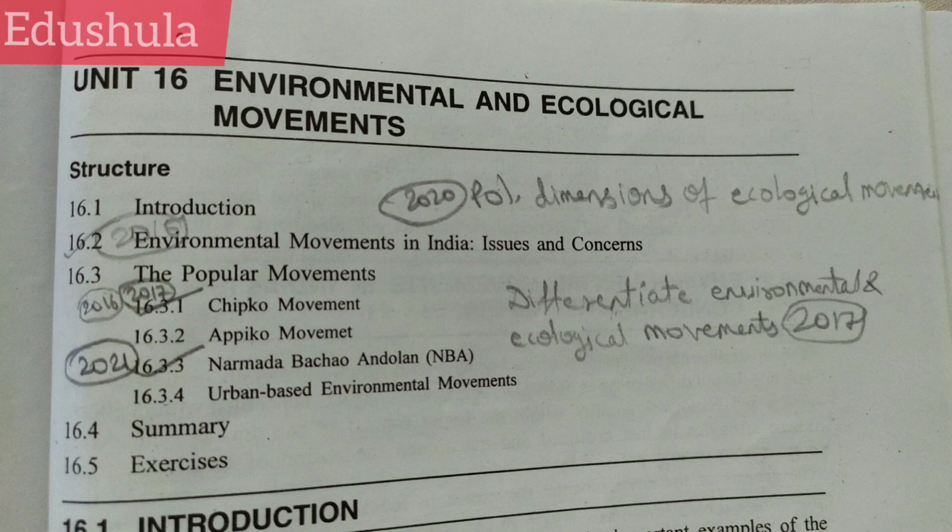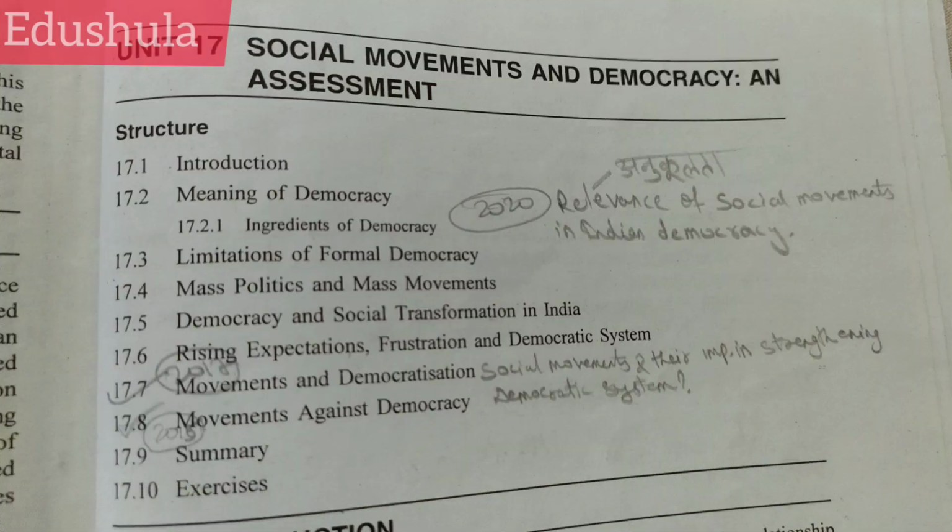Narmada Bachao Andolan. Differentiate Environmental and Ecological Movements. Chipko Movement. From Unit 17, Relevance of Social Movements in Indian Democracy, Social Movements and their Impact in Strengthening Democratic System. Movements and Democratization, Movements against Democracy.